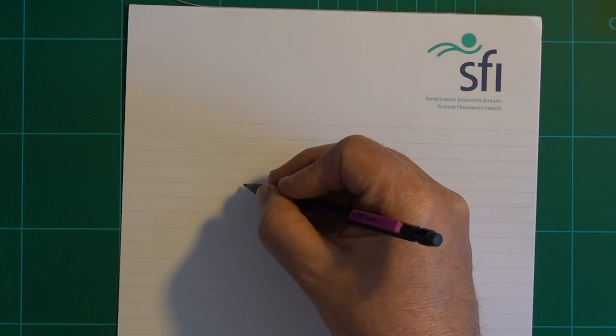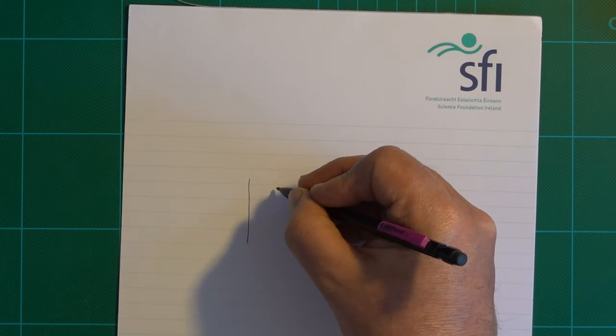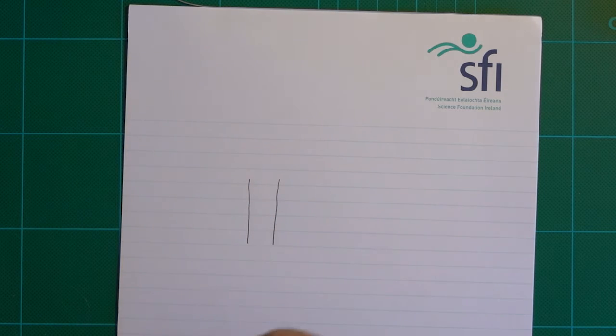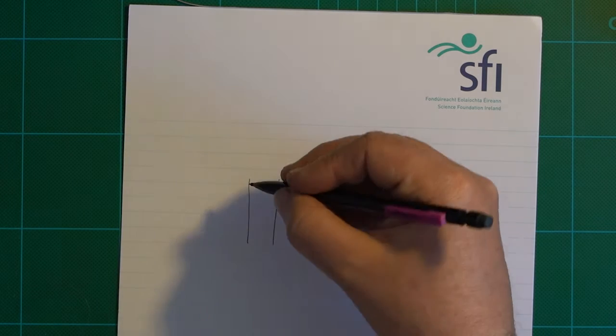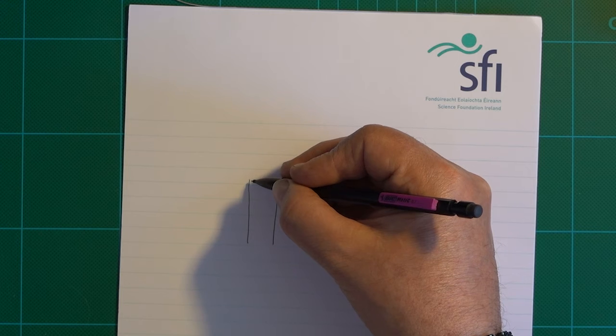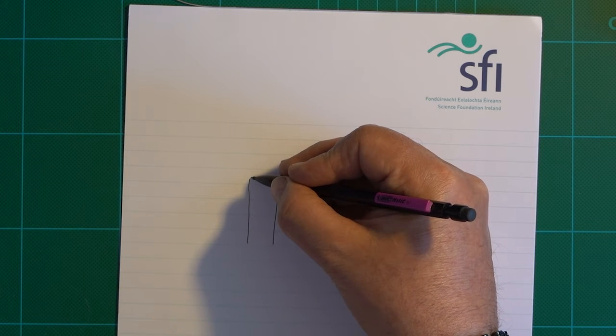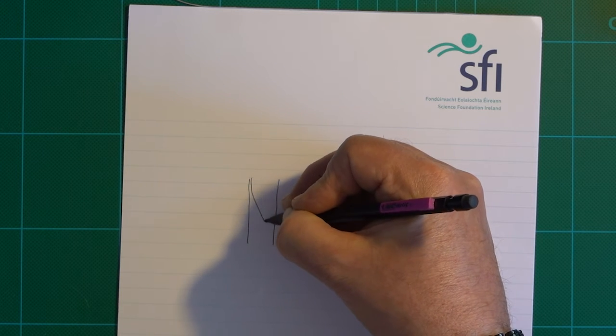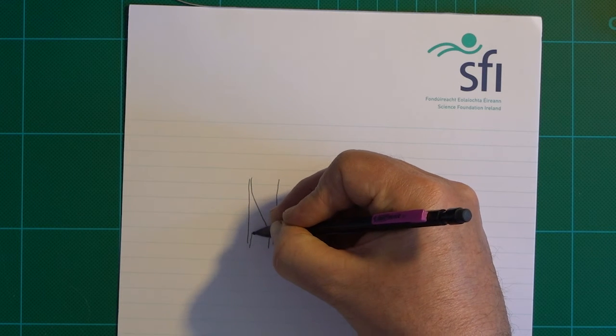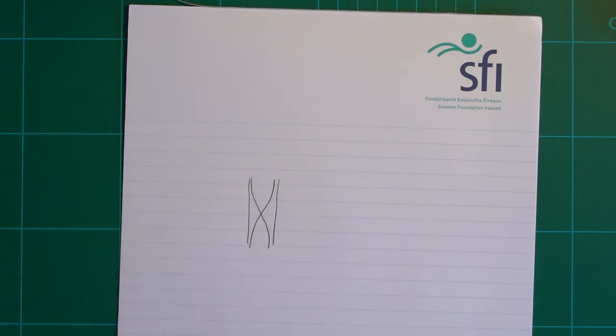How do we draw? Well, let's just draw the first 3 possibilities for an open pipe. In an open pipe there has to be an antinode, that's a lot of vibration, at the top and bottom. So this is the diagram we get.